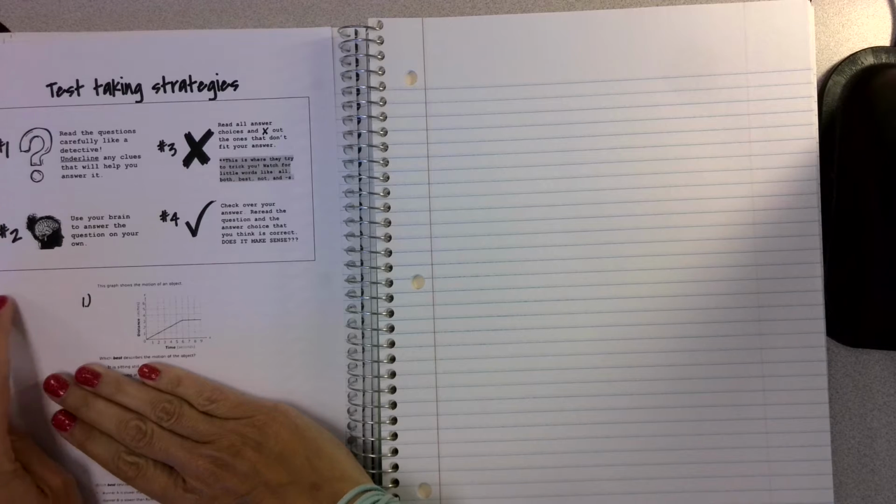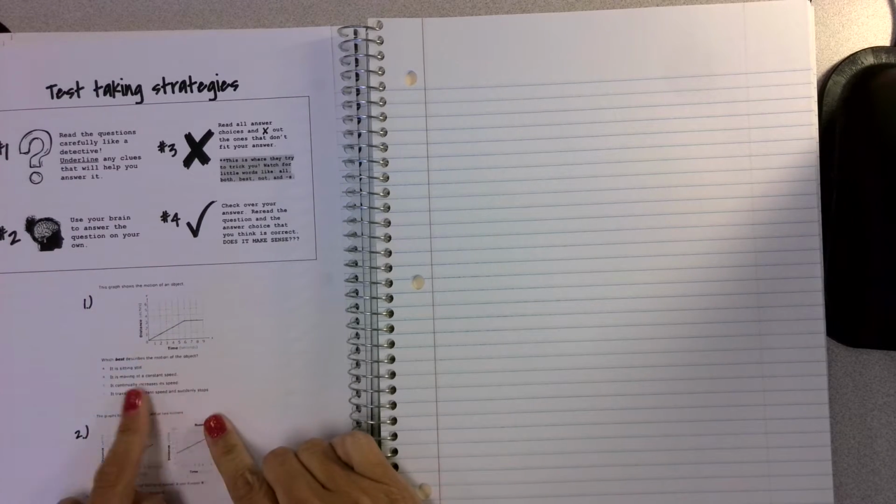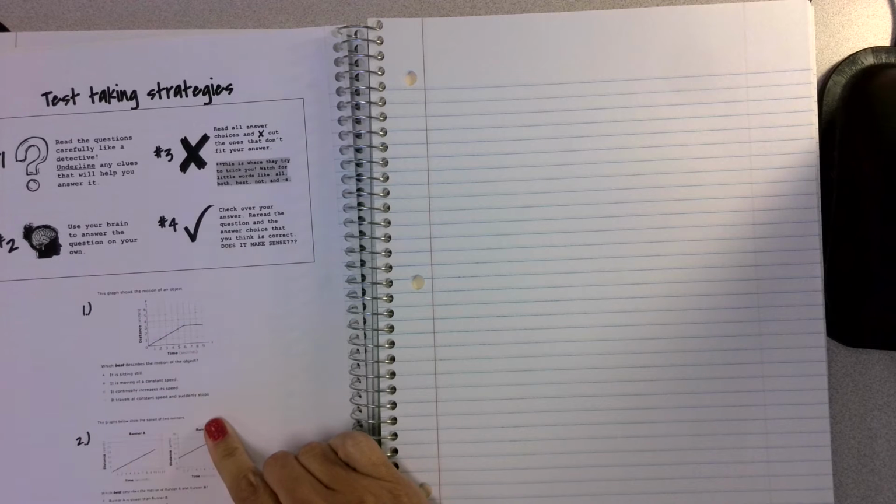Just answer it. You can answer it over here in your own words or on a piece of paper if you don't have this printed out. And then look at the answer choices. So you're going to follow these steps. And we're going to review time distance graphs.